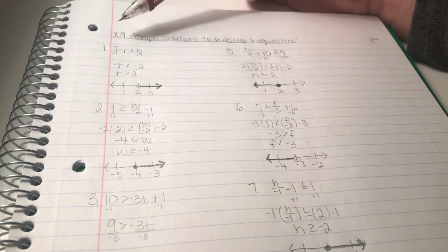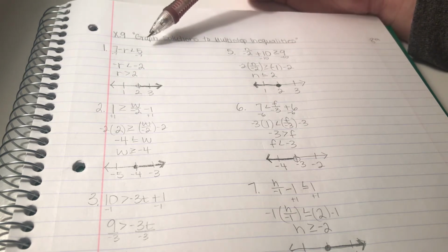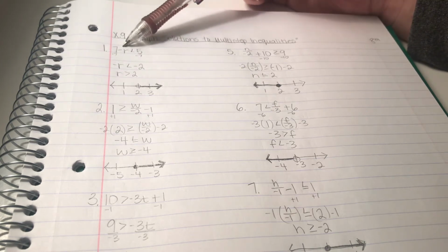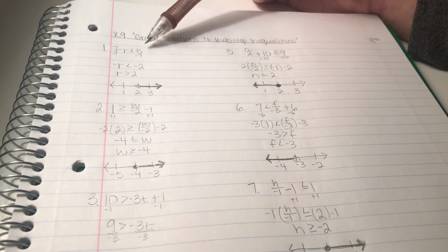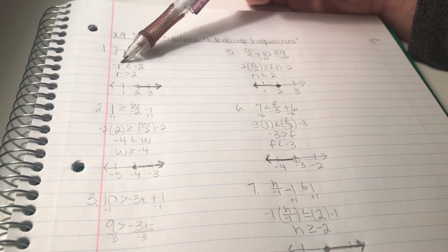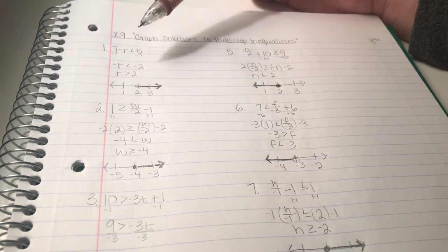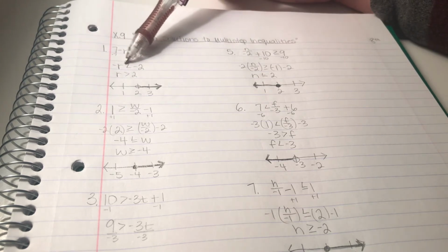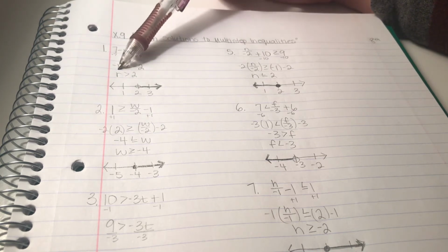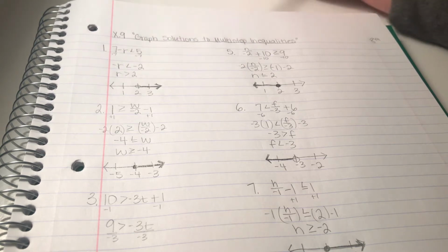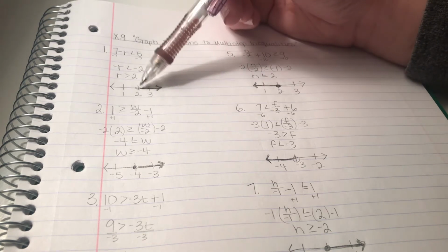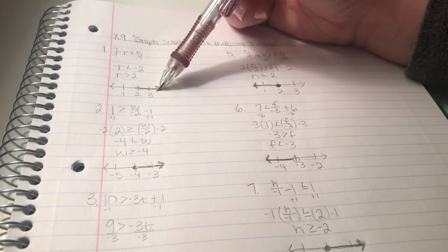Number 1, 7 minus r is less than 5. The first thing I'll do is subtract 7 from both sides. That leaves me with negative r is less than, and then 5 minus 7 was negative 2. Now, we don't want a negative variable, so what we'll have to do is flip the sign. But remember, if we flip this sign, we have to also flip the inequality sign on the other side. So this turns into r is greater than 2. So that may be a little hard to see, but that's an open circle at 2 then. And then since it's greater than, it's all the numbers to the right of 2.